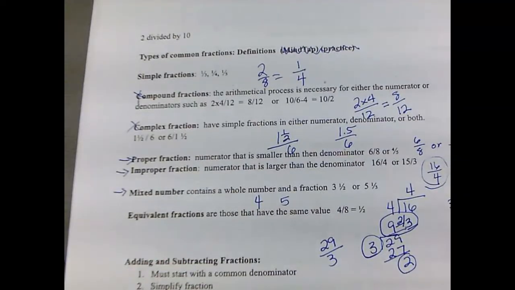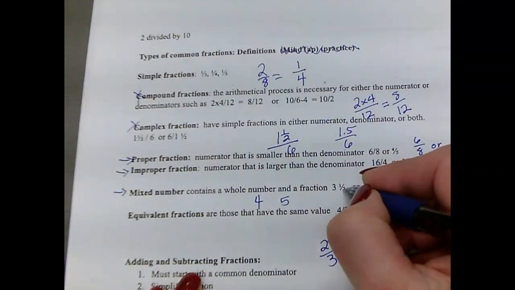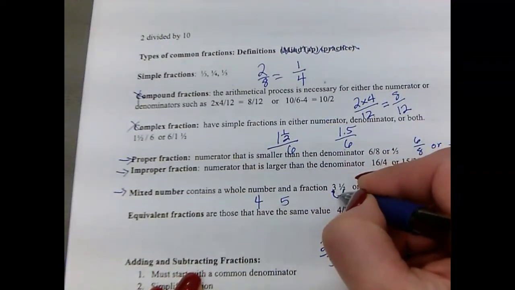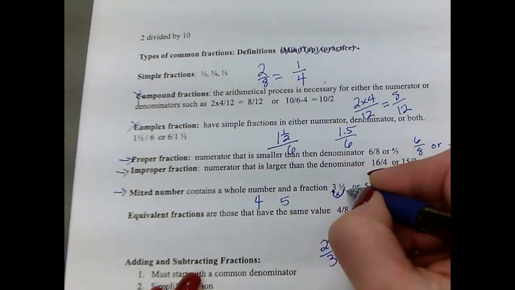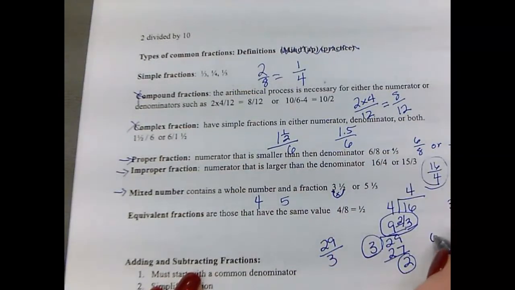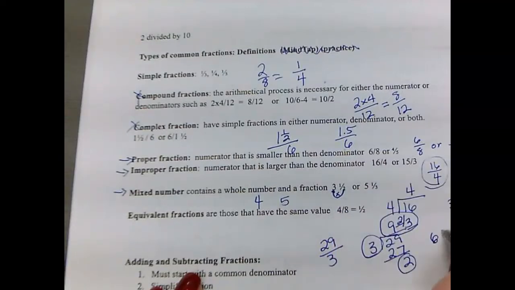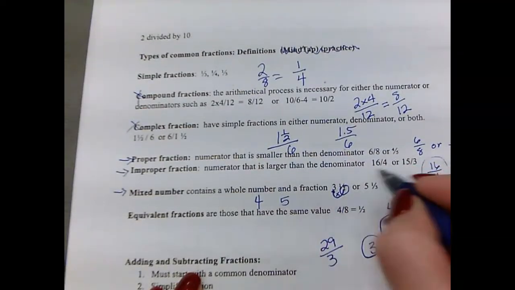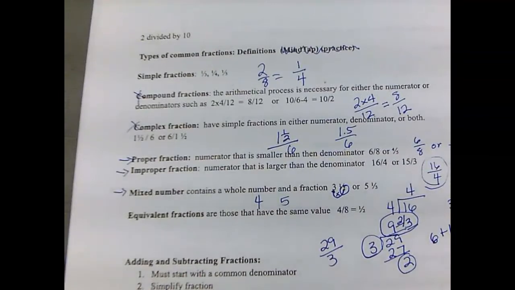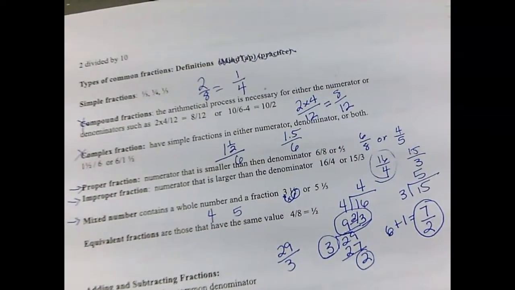Now, how do we go from a mixed number to an improper fraction? You take this number and you multiply it by this number. So 3 times 2 is 6, and you add the numerator, which is 1, so it'd be 7, and then you go back to the denominator 2. So that's your improper fraction conversion. So you guys are going to get a little practice on that. Can you guys see that?